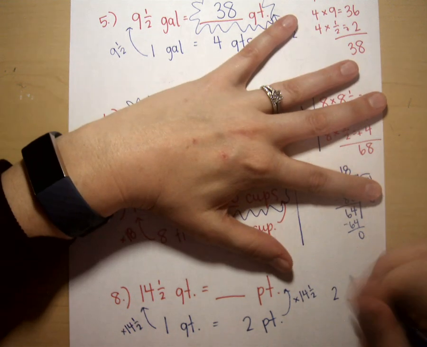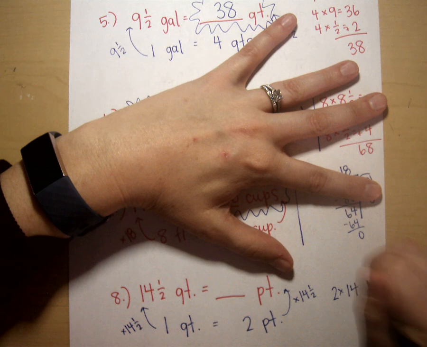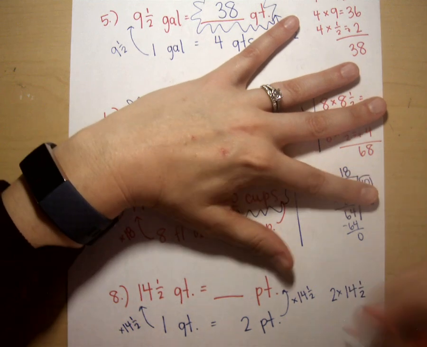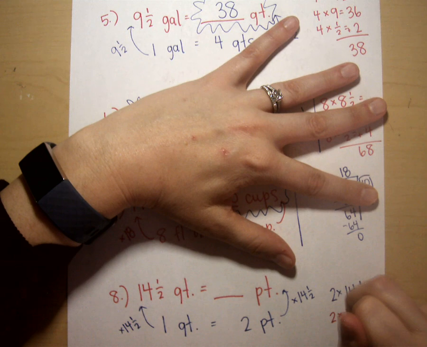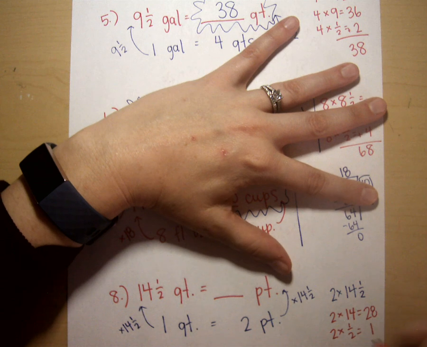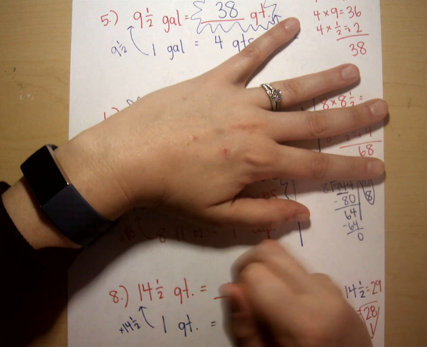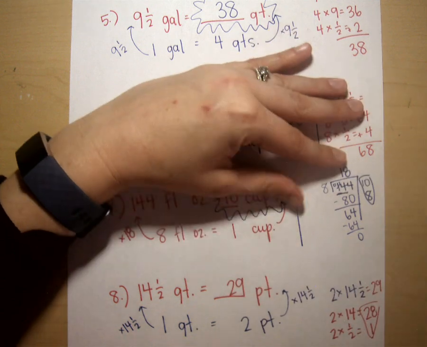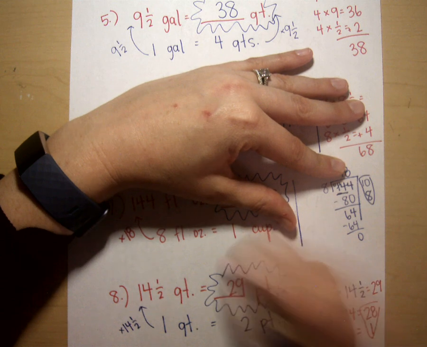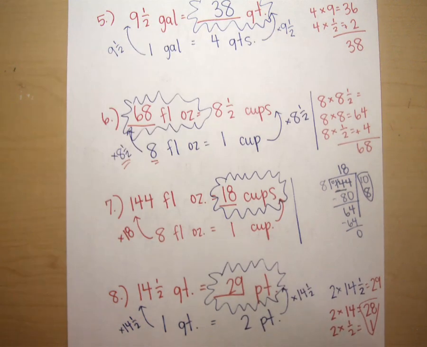2 times 14.5. And I always like to write that equation to make sure I don't lose any of my pieces. So 2 times 14 equals 28. And then 2 groups of a half equals 1. So then together, that would equal 29. So 14.5 quarts would equal 29 pints.